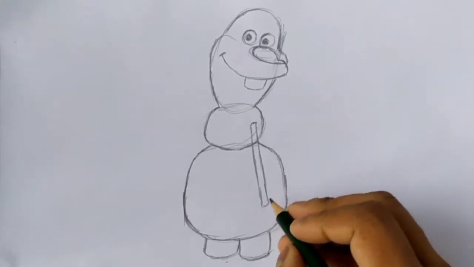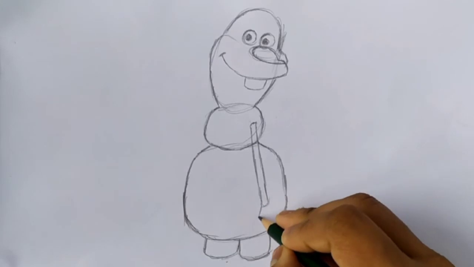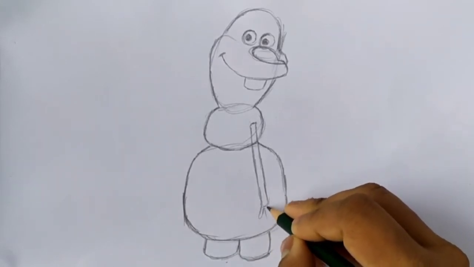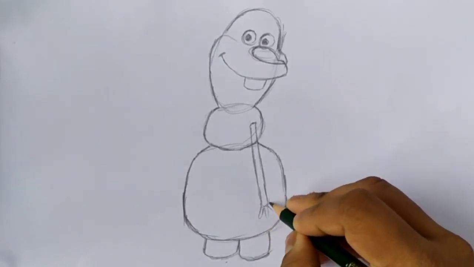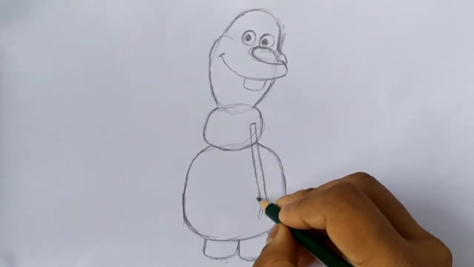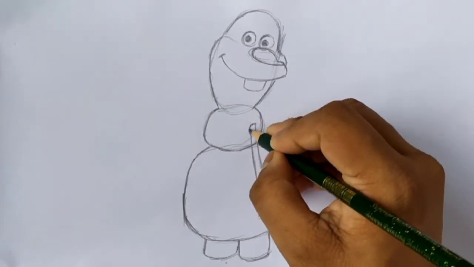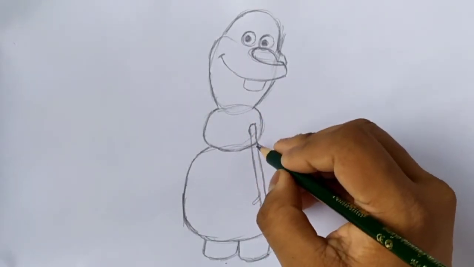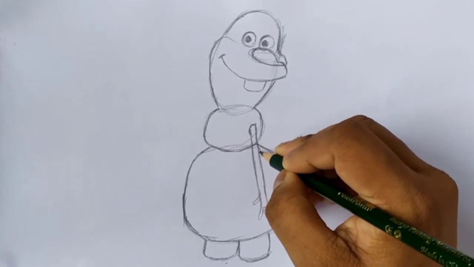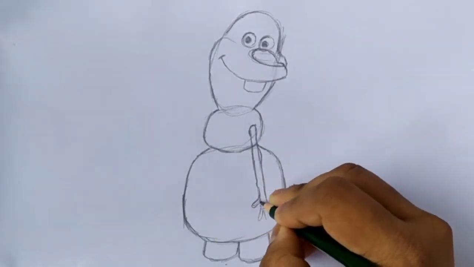These are actually the hands, which are made of the branches of a tree, you know. And these are the fingers, 3 fingers here, and another one just here. It is actually not a perfectly straight line, so I will just give some curves here.